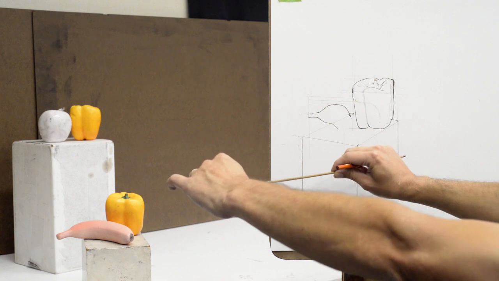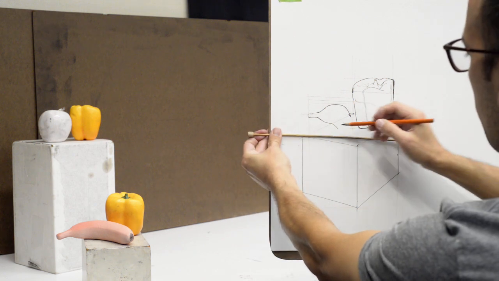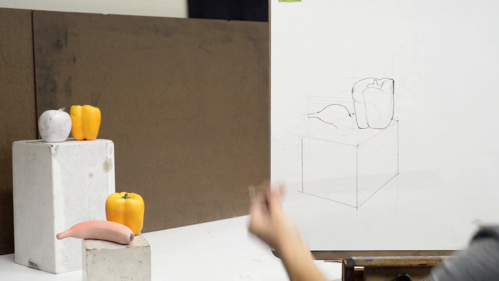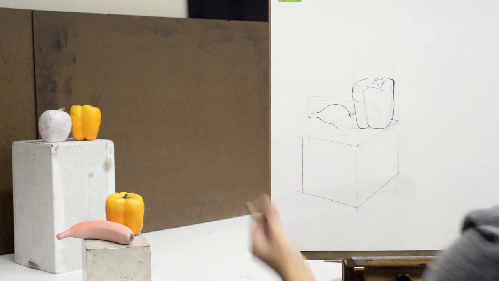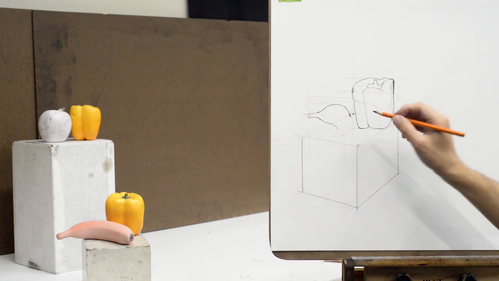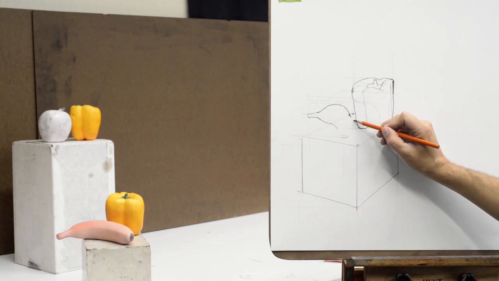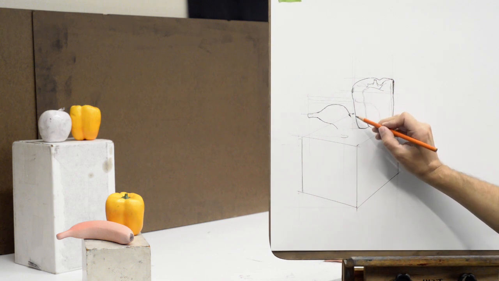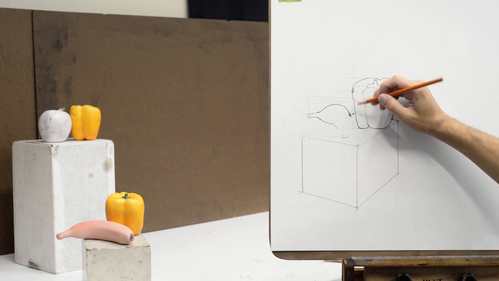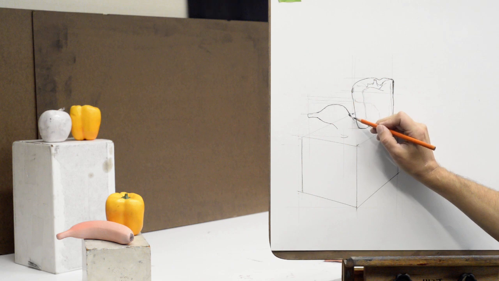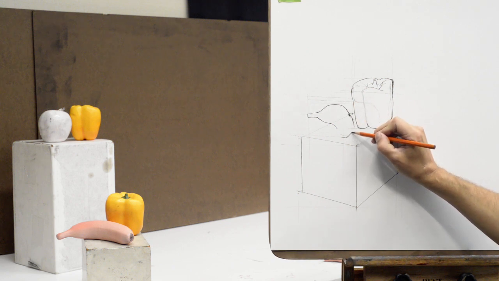Horizontally relates to the box directly across from the corner of the box there. So I'm boxing it in. All right, so then the contour from the tip of the banana is coming this way. There's some space between the bell pepper. It's coming down. Curving this way, like that.